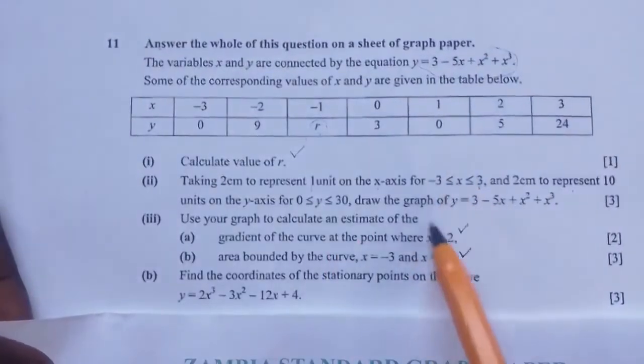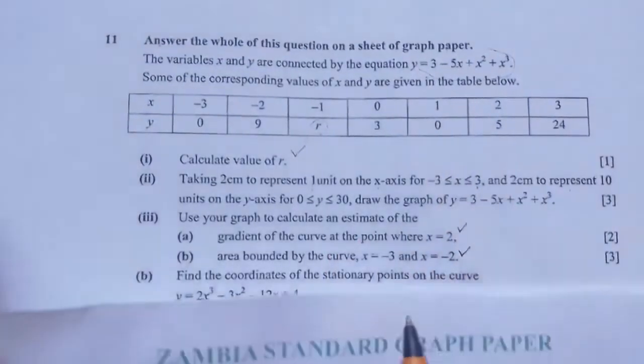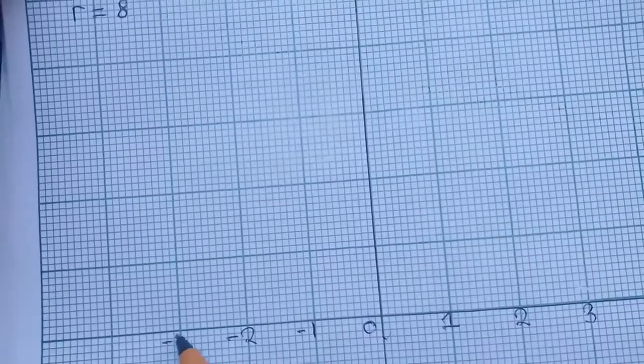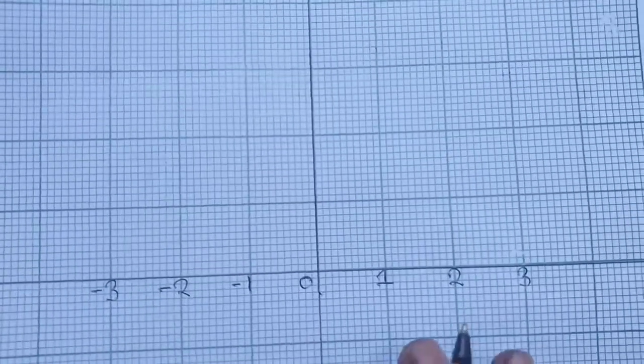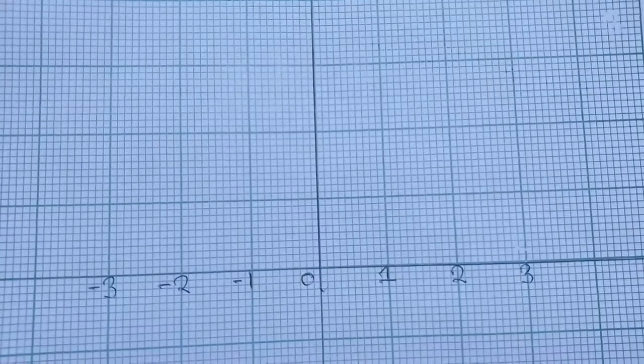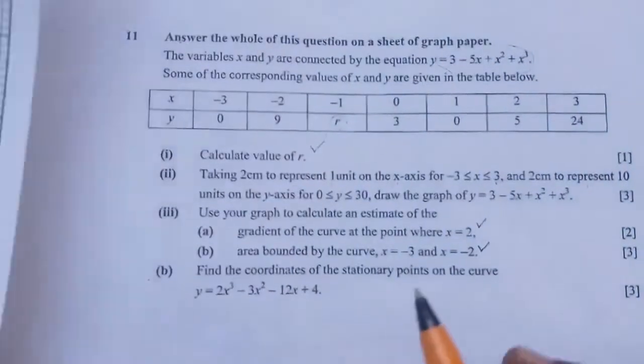So even if we exceed, there is no crime there. You can exceed as long as the number which they want is on the graph. -1, -2, -3. Have you seen? This is what you are supposed to do. So after you do this, you move to the other question.